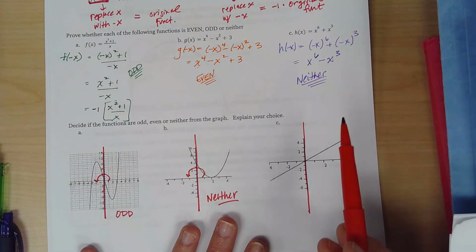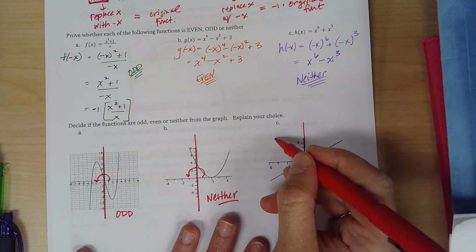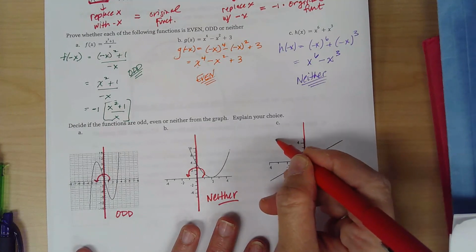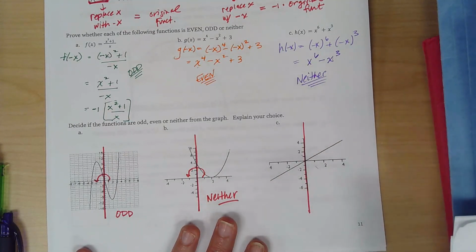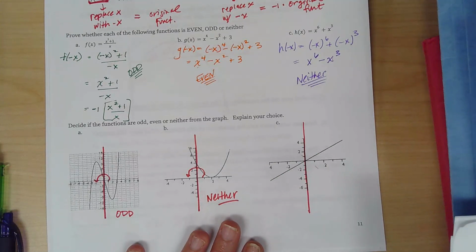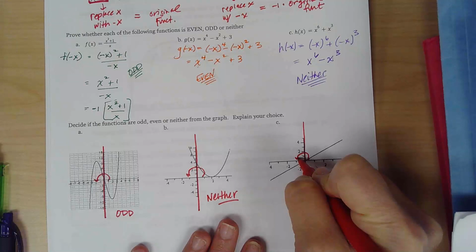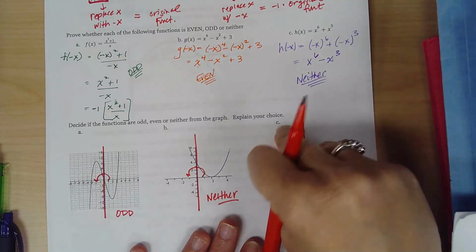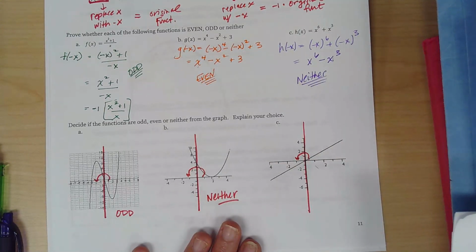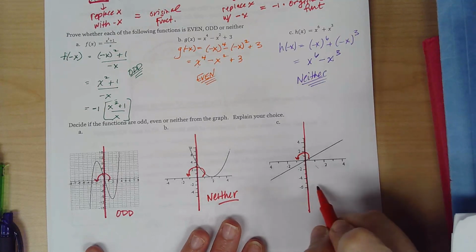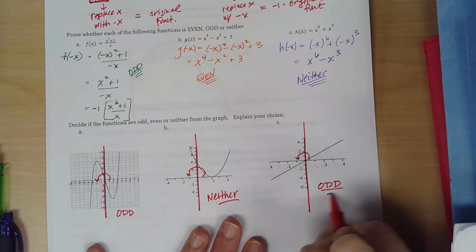If I reflected this across x equals 0, I would have a line with a negative slope, so that's not going to work. So it's not even. Is this rotational symmetry? If I took this line and rotated 180 degrees, would I get the same picture? The answer is yes. So it has rotational symmetry, so it's odd.